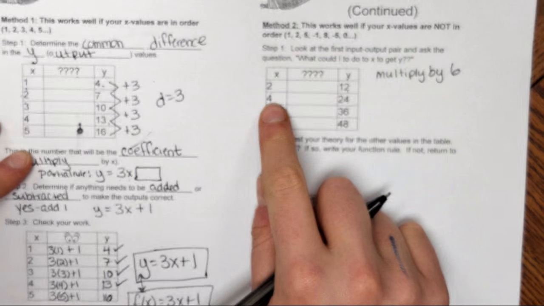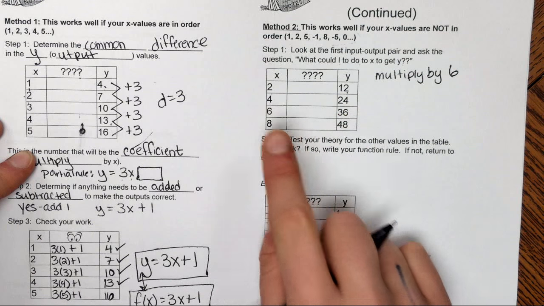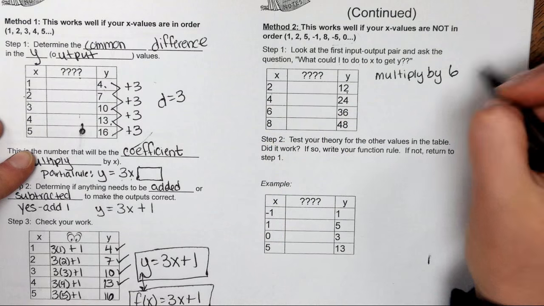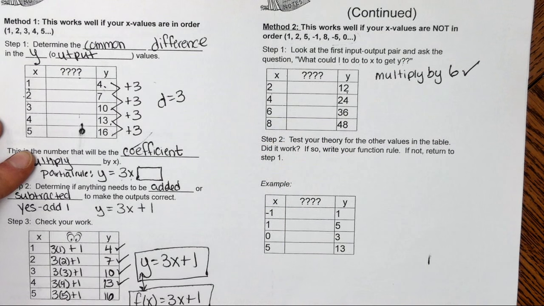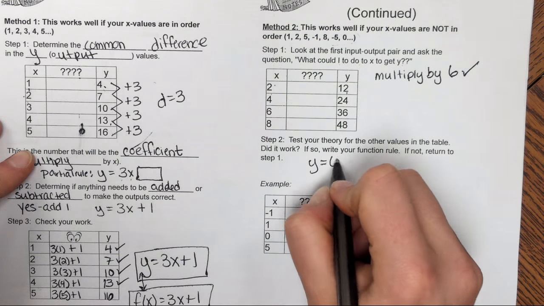4 times 6 is 24. 6 times 6 is 36. 6 times 8 is 48. So that actually worked. Okay? So since it worked, my function rule is going to be y equals x times 6, or 6x.